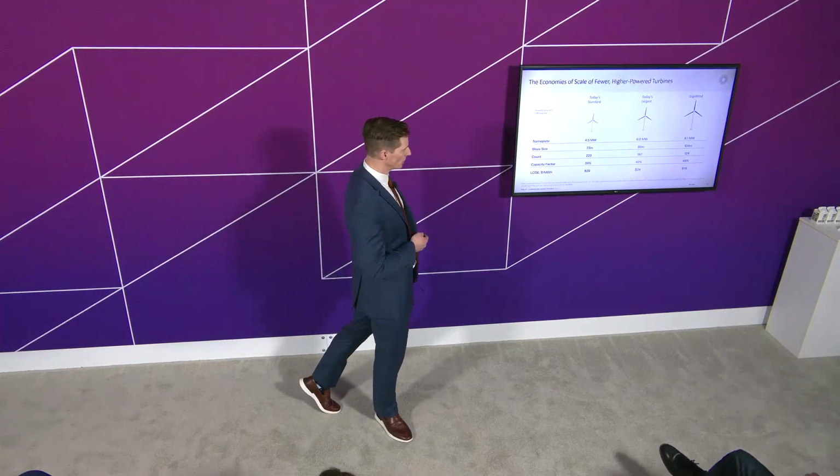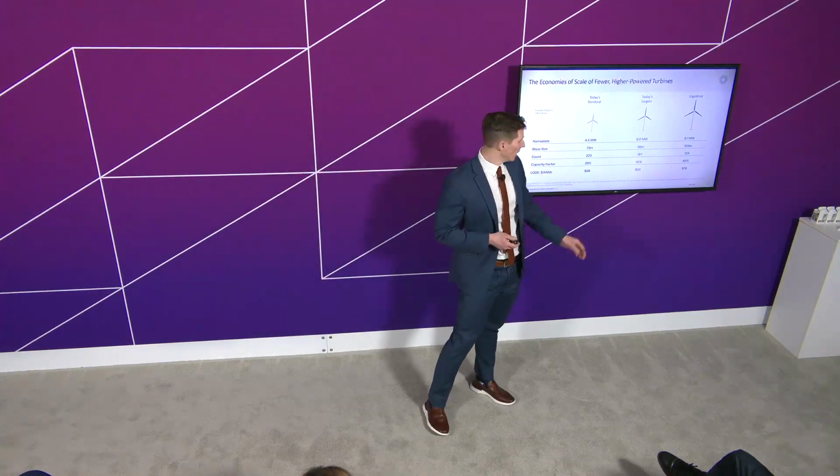To kind of give a flavor for the economies of scale, we're showing here 3 platforms where today we're seeing the 73 meter blade. We can see we need about 223 turbines for a gigawatt of installed capacity, and we typically see about 39% capacity factor, and a levelized cost of energy of $28. As we scale up to that 80 meter blade, we're able to bring that down 15% to $24 and boost the capacity factor and reduce the number of turbines.